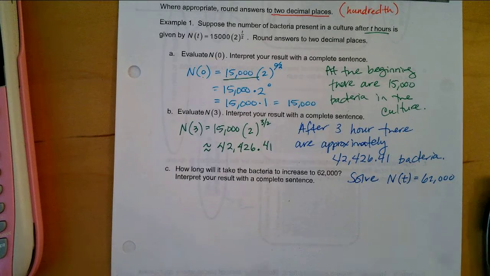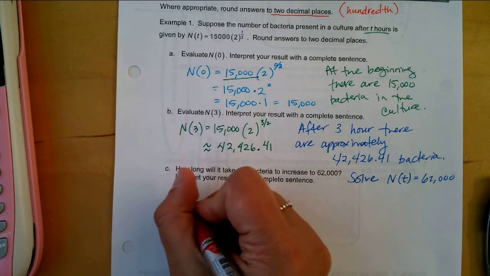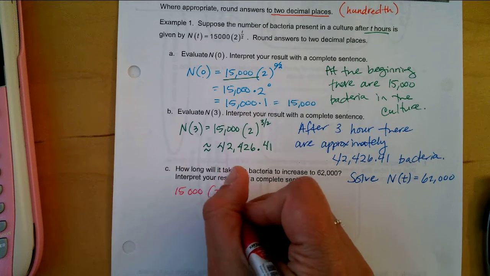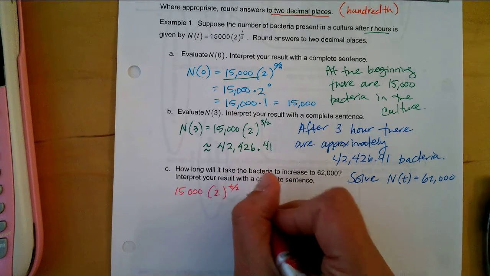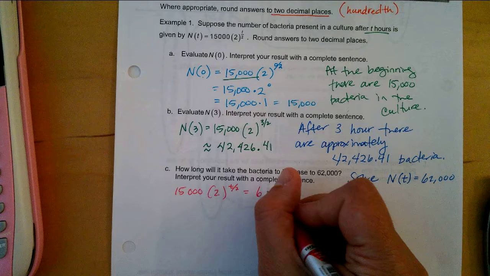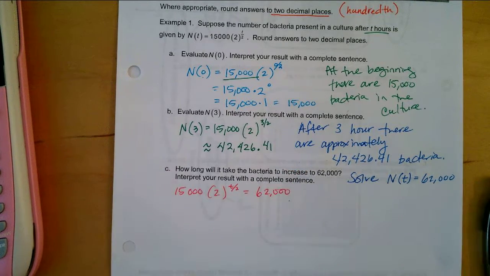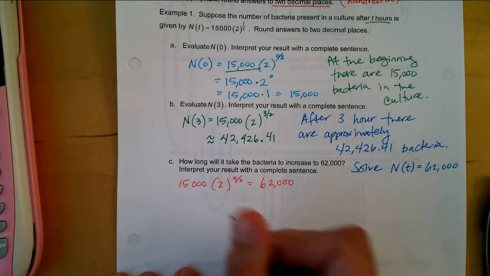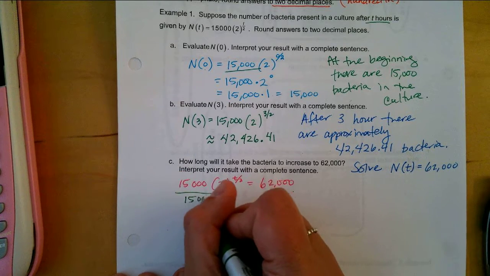You said take the equation 15,000 times 2 to the t divided by 2 and set it equal to 62,000. Okay, now if I want to solve for t, what do you think I should do first to get t by itself? Divide by 15,000 on both sides.